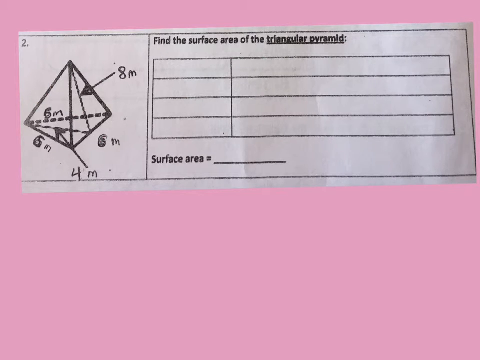Problem 2 is a triangular pyramid. So we need to find the area of the base triangle, then the area of the 3 triangles that make up the other faces and come to a point. And I can see that all the sides of the base are the same, 6, 6, and 6. So it's an equilateral triangle, which means all 3 of the other triangles are going to be the exact same measure. They're going to have a base of 6 and a height of 8.